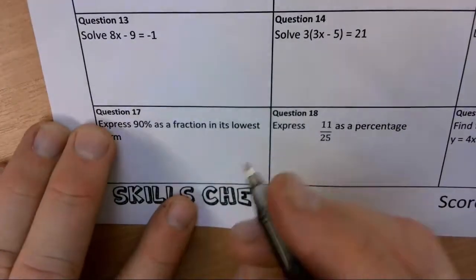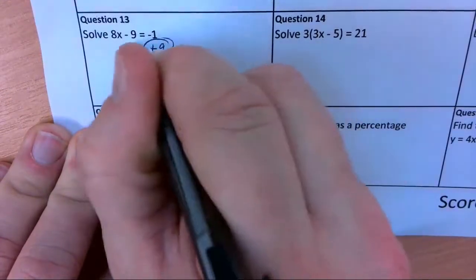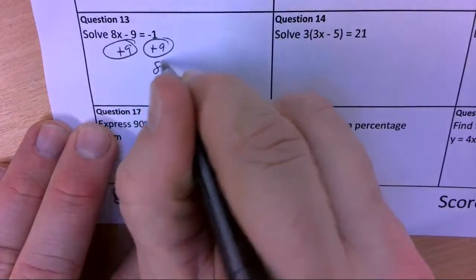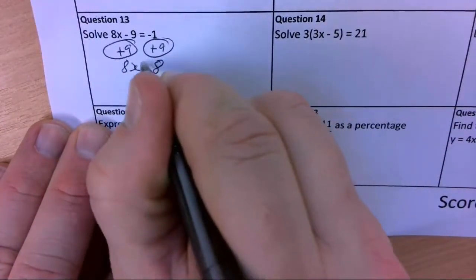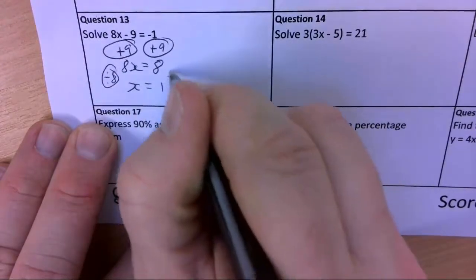Question 13. I'm going to add 9. Here we need to be a little bit careful. Minus 1 plus 9 is going to give me 8. So 8x equals 8, so x is equal to 1, once I've divided both sides by 8.